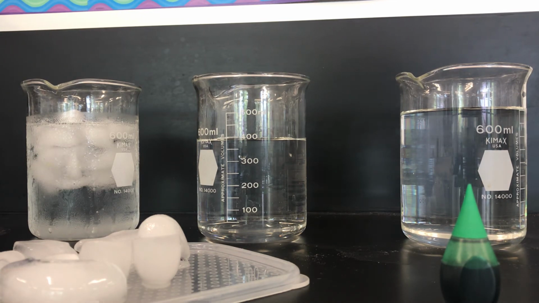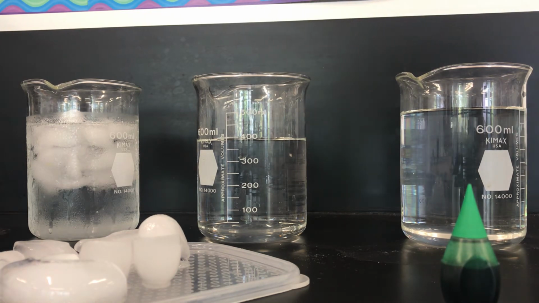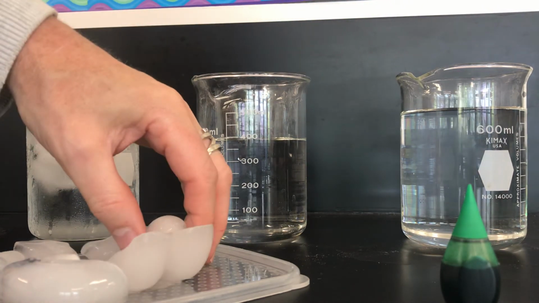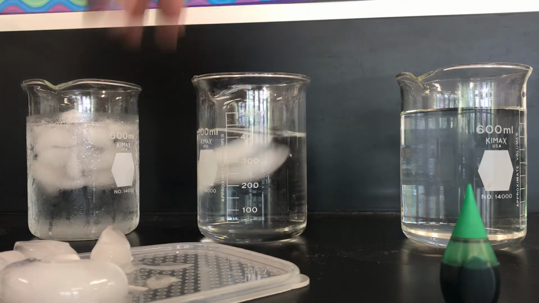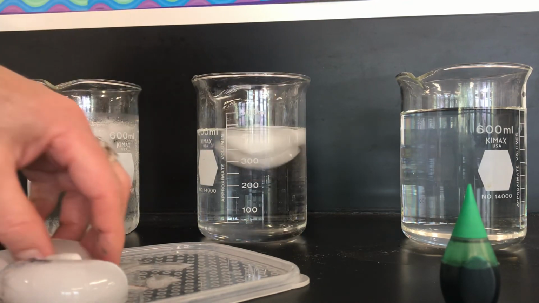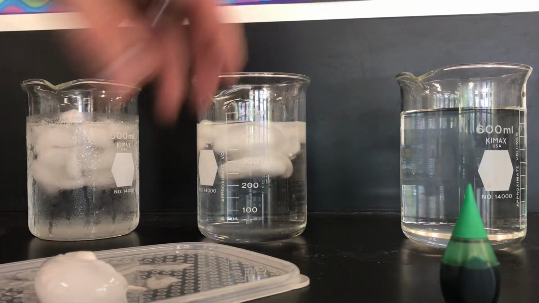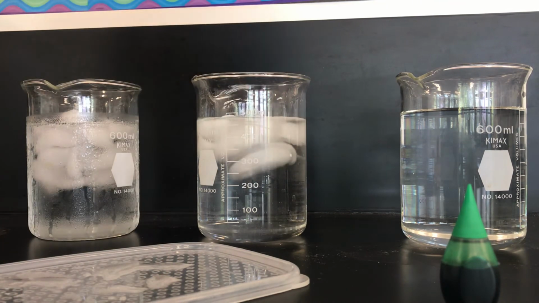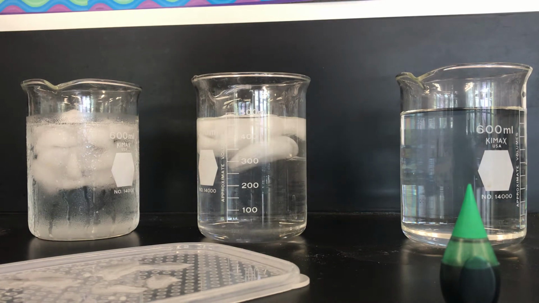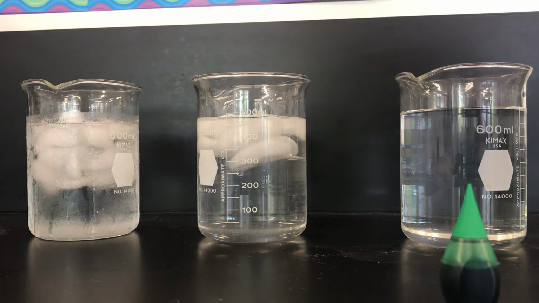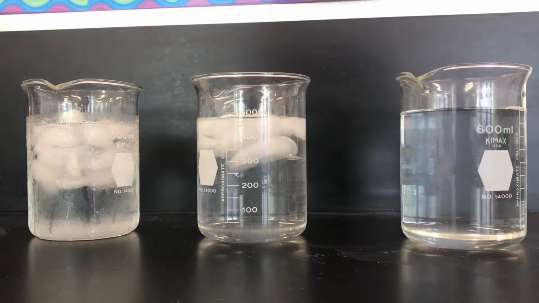All right, welcome back. Hopefully you have finished that description, not only of what you think is going to happen, but why you think it's going to happen. And I'm putting the ice in here. So now I have new ice water in the middle. I have ice water that's had a long time to get cool on the left. And I have just room temperature water on the right.